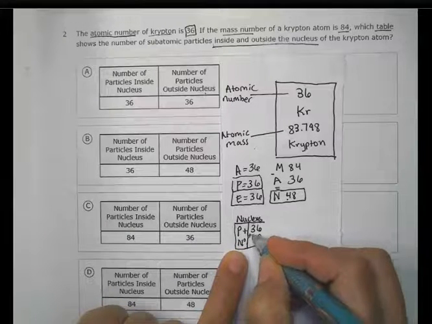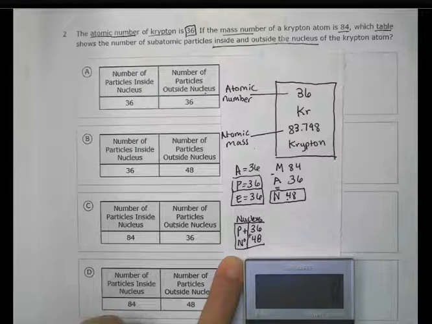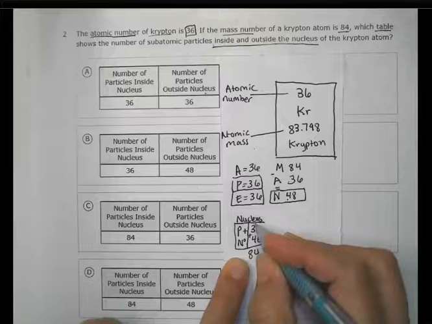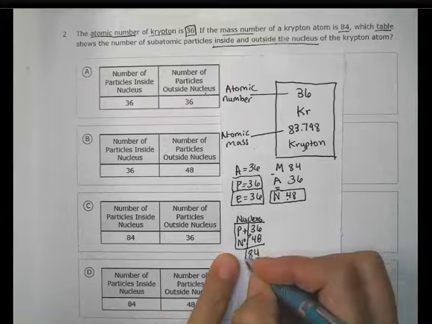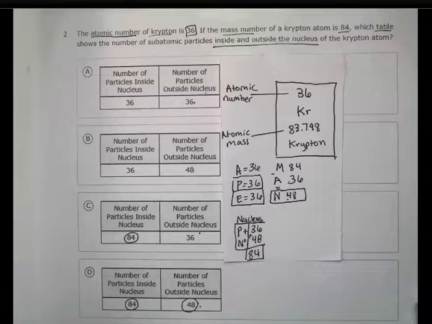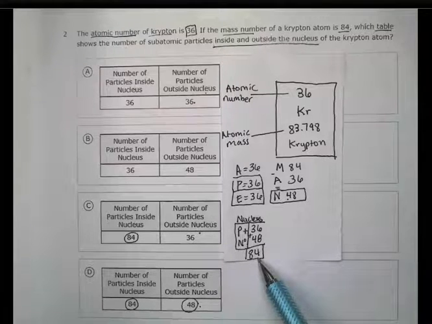When I add these two, because they're the ones that go in the nucleus, I'm going to say 36 plus 48 equals 84. So then 84 subatomic particles, a combination of the protons and the neutrons, go in the nucleus.